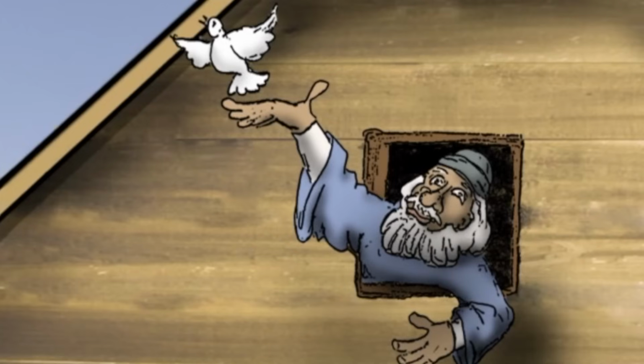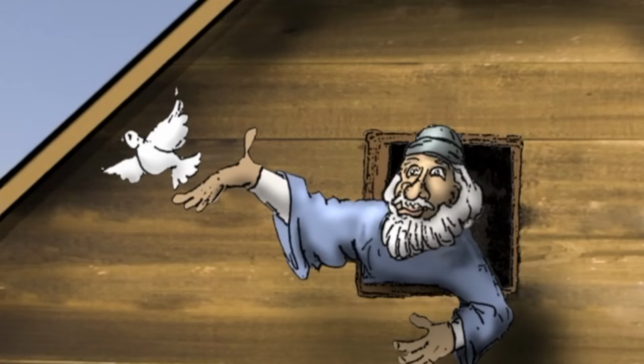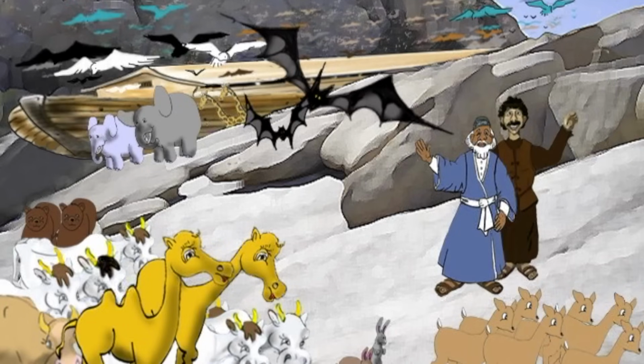So Noah sent out a dove, but she returned to him because there was no place for her to rest. Noah waited 7 more days. He sent out the dove again, and she brought back an olive leaf. 7 days later, Noah sent her out again. This time, the dove did not return. When the earth finally dried up, Noah and his family and all the birds and animals left the ark.